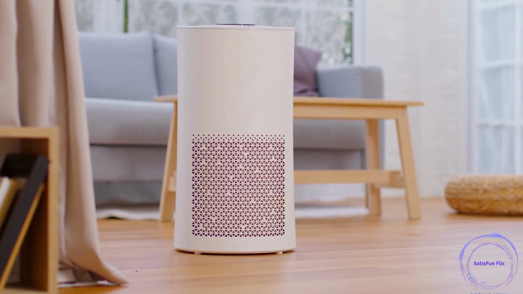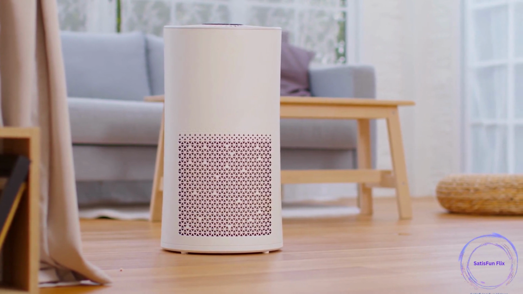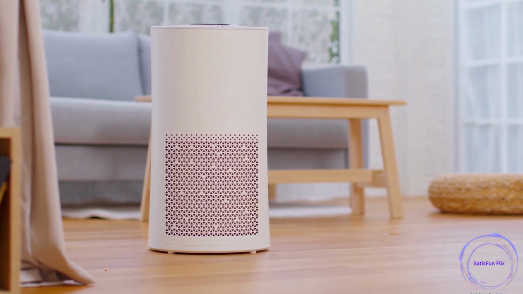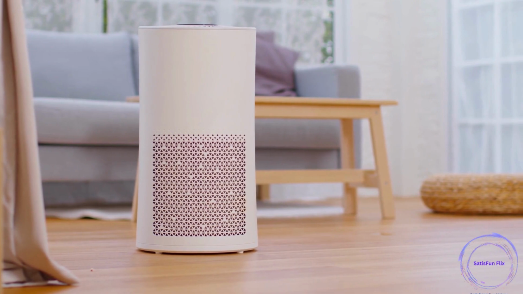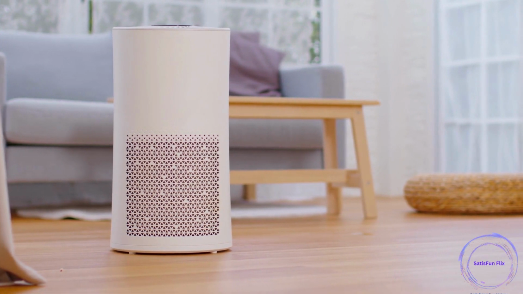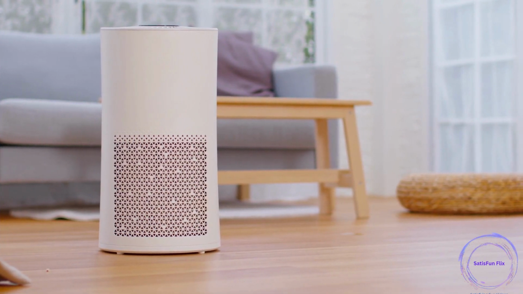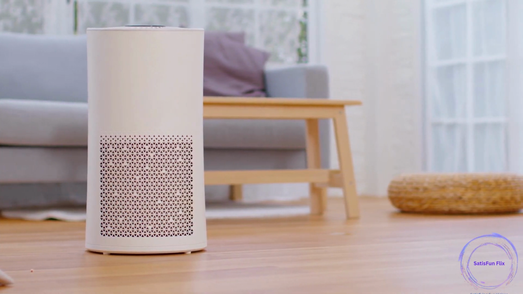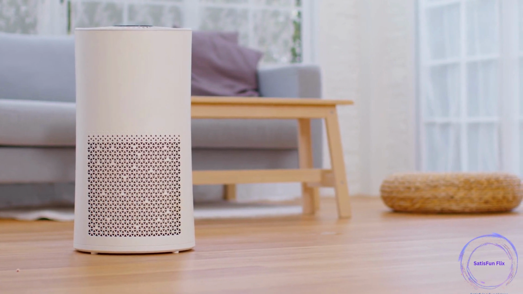Step 9. Avoid chemical air fresheners. Minimize the use of chemical air fresheners, as they often contain artificial fragrances and volatile organic compounds (VOCs) that can contribute to indoor air pollution. Opt for natural alternatives like essential oil diffusers or fresh flowers. Step 10.